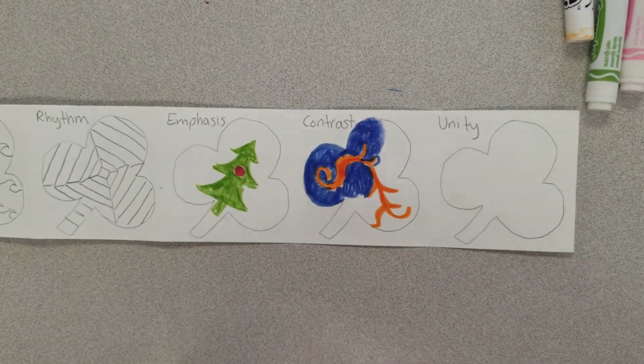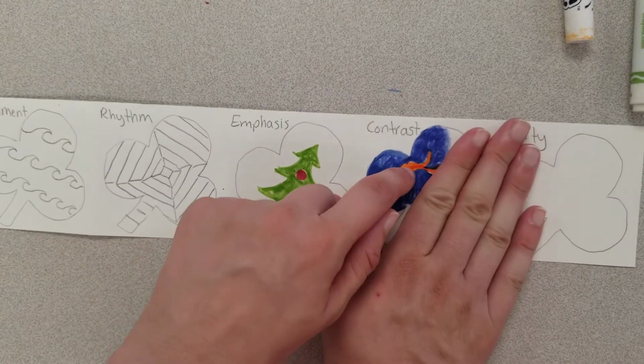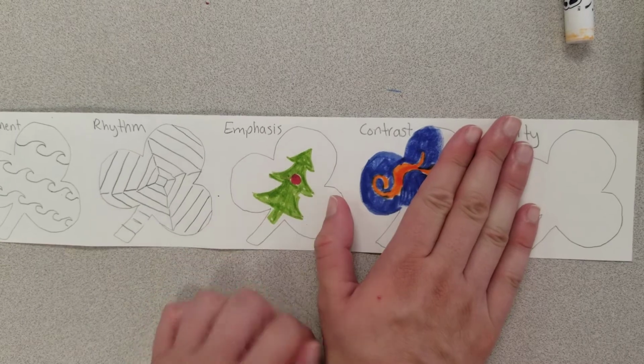I'm not going to color the whole thing, but you can see that blue and orange really stand out next to each other, and they make each other look nice. They contrast against each other.